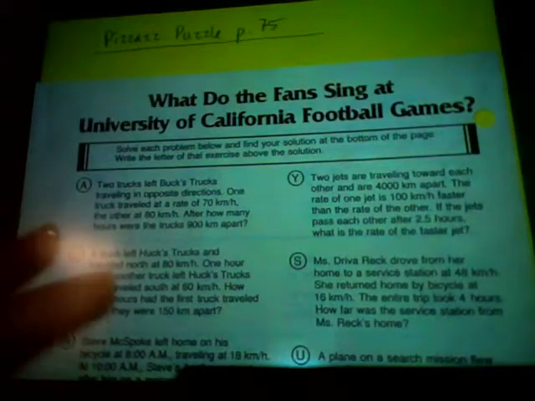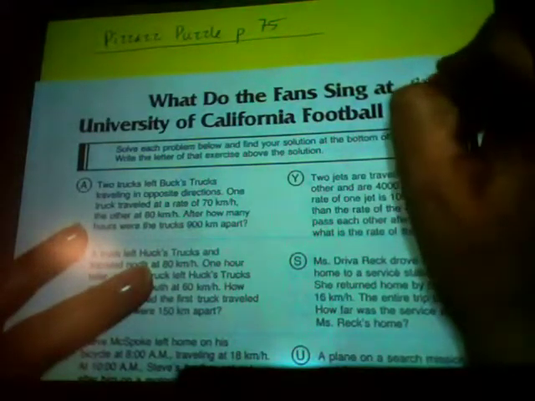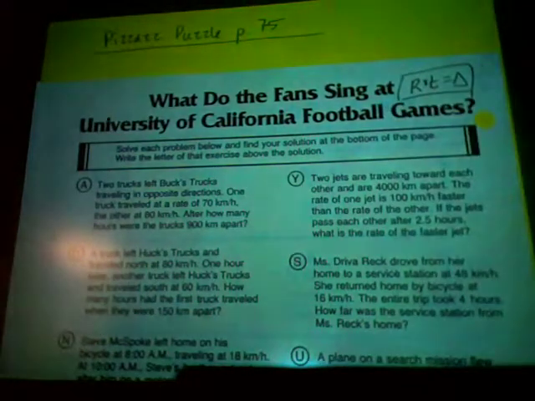All of these questions on here deal with rate times time equals distance. So I want you to write up here at the top, rate times time equals distance. We will use that formula for every single problem. I'm going to show you a way that you can organize your information into a chart that will tell you what the equation is to solve.